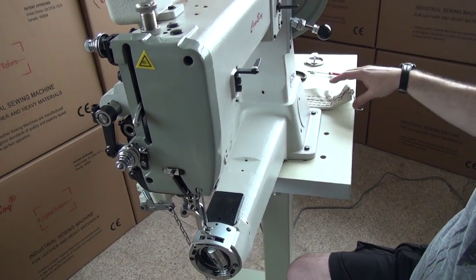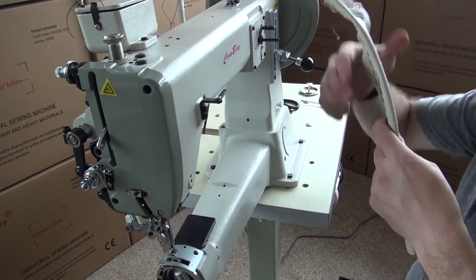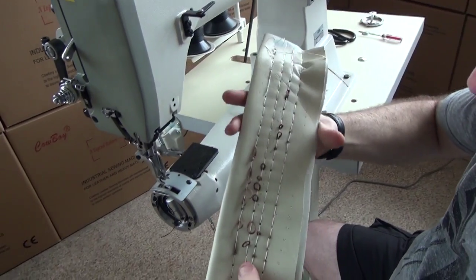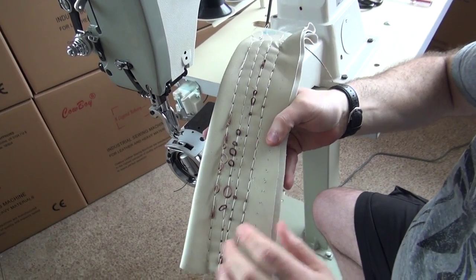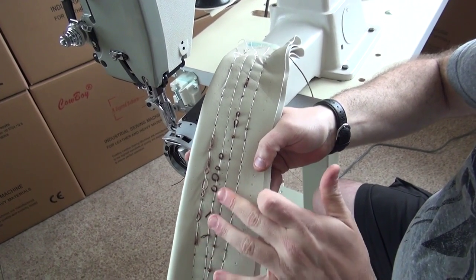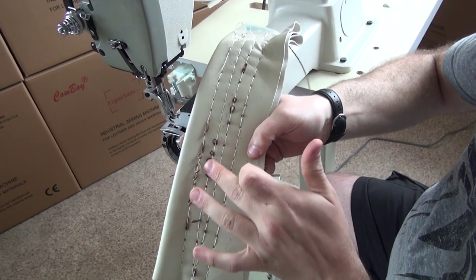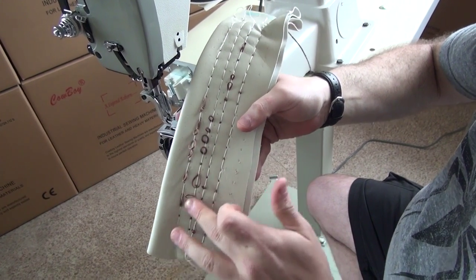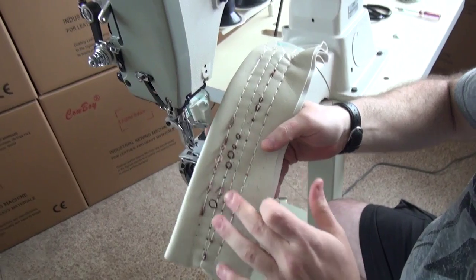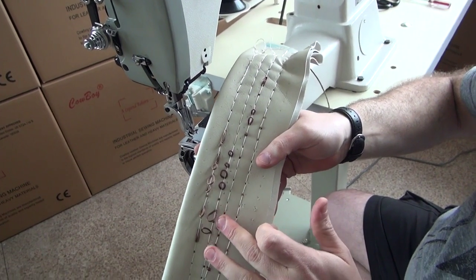And just to show you guys an example of what an improper stitch looks like, you can see that in a situation here we've got loops, big loops on the underside of the material right here. And this is attributed to the fact that the top thread tension on the sewing machine is not tight enough.